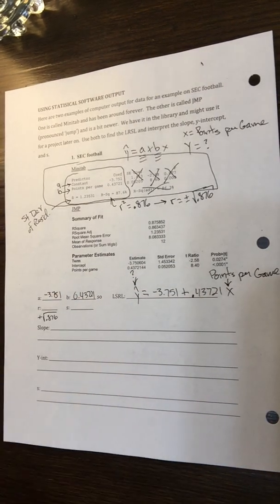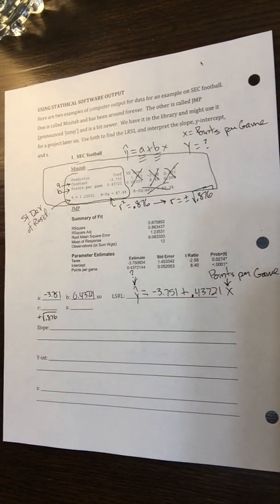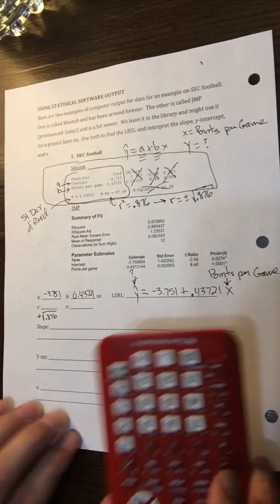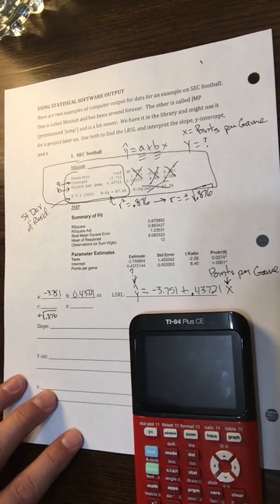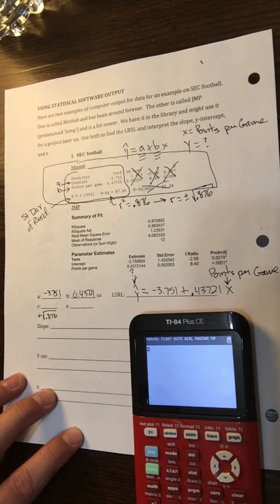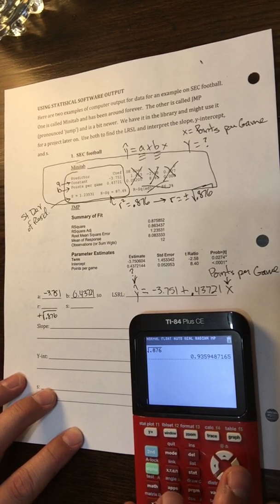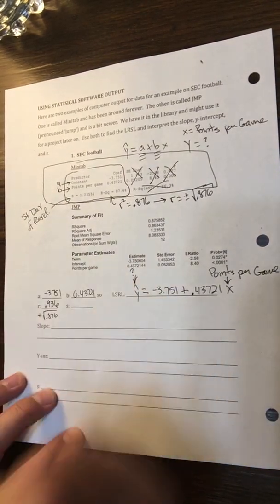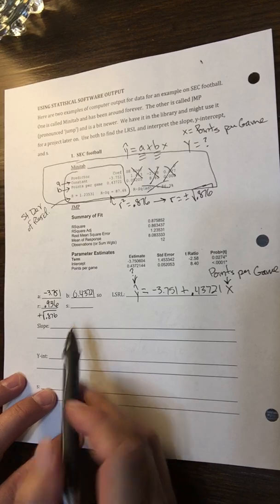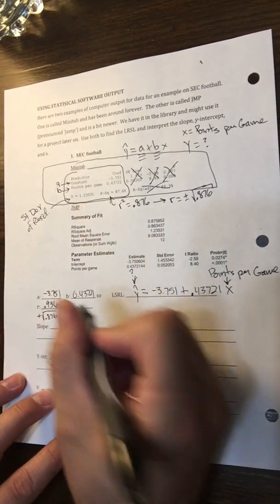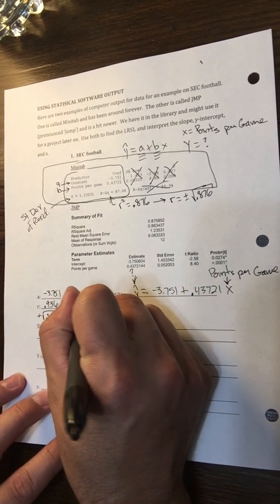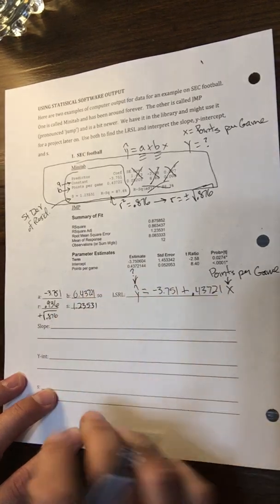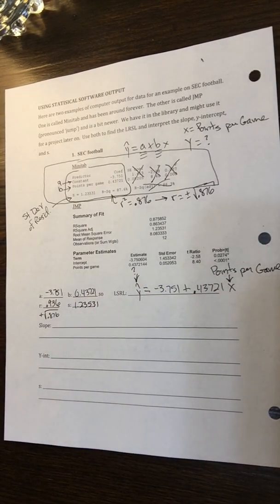Then I'm going to find my calculator around here somewhere. There it is. That's upside down. There you go. You guys got it. Okay, so square root of 0.876, I get 0.936. That's a pretty strong correlation. And the s is just right here in the bottom left for Minitab. It's 1.23531. Okay, I've got all the data I need from the calculator.